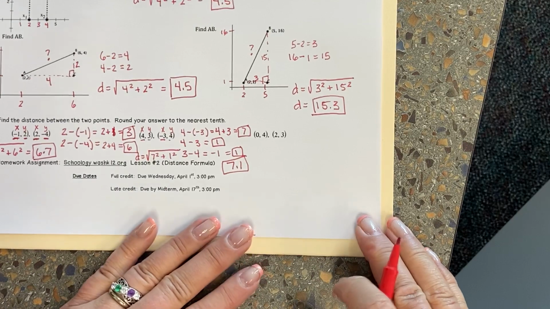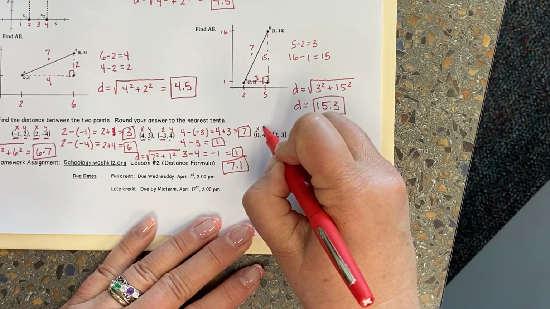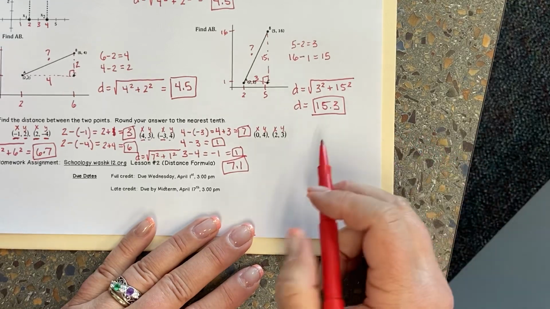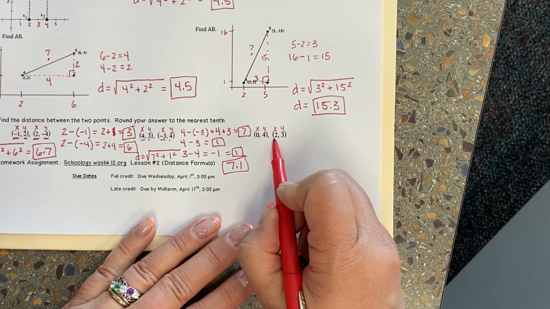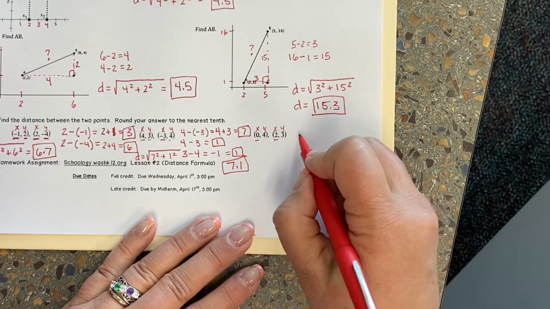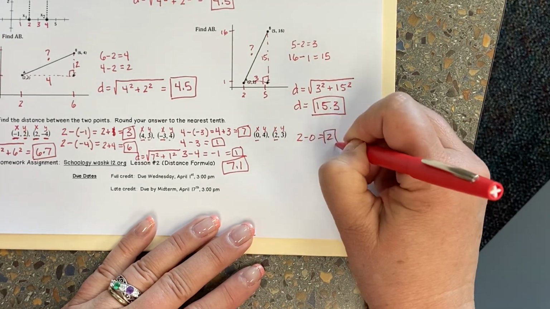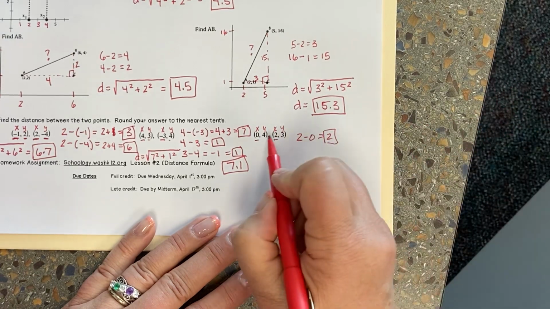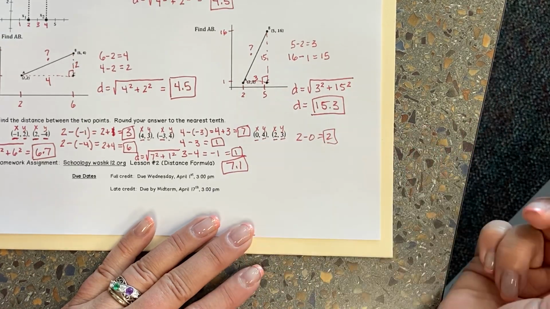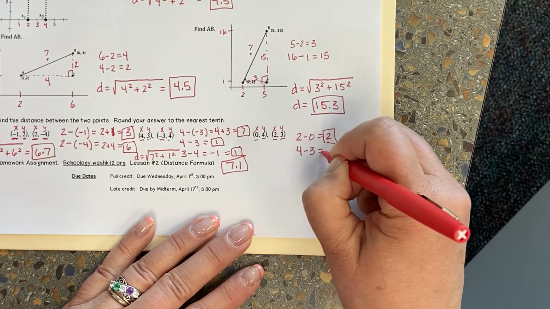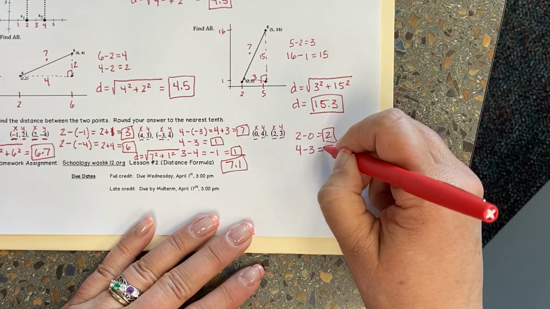Okay, one more to go. X and Y, X and Y. We're going to find our X leg first. So I'm going to do 2 minus 0, which is equal to 2. That's our horizontal leg. And I have a 4 and a 3. So I'm going to do the biggest one first. 4 minus 3 equals 1.